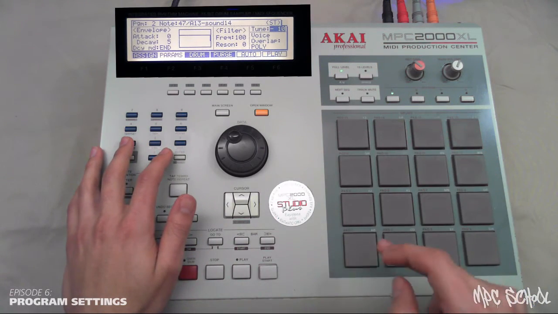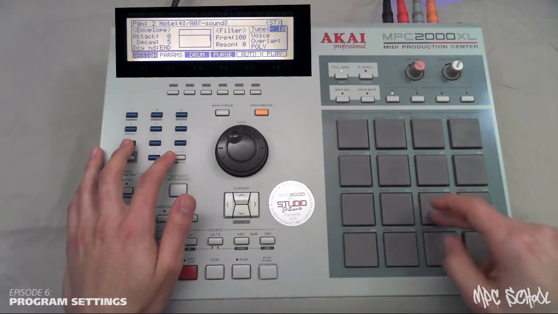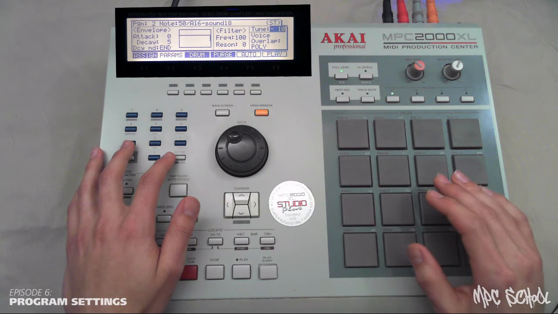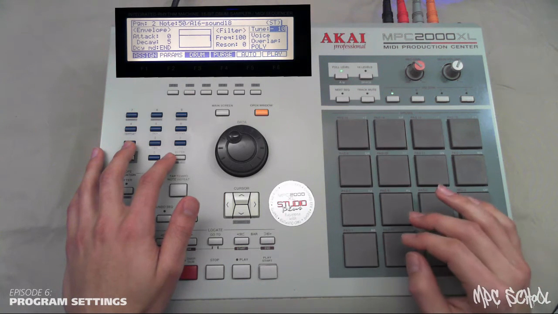So now it sounds like this. So I thought that was pretty good. So, that's playing with the tuning.